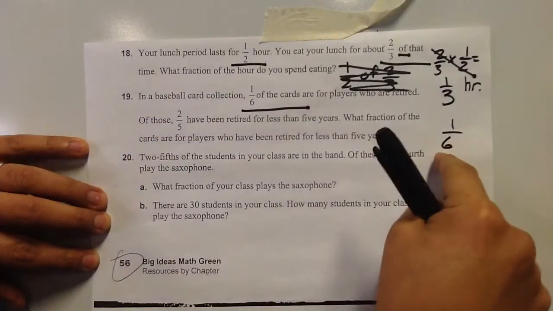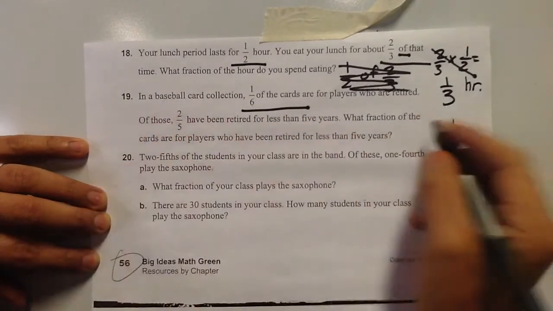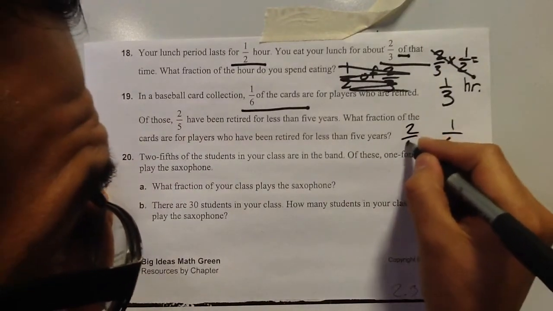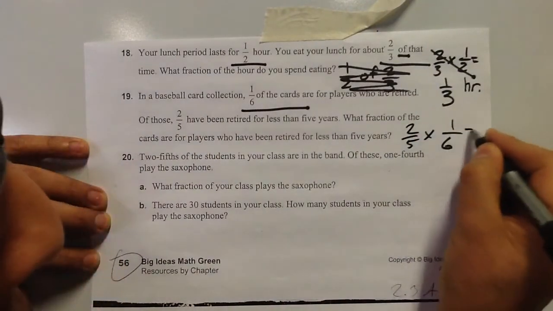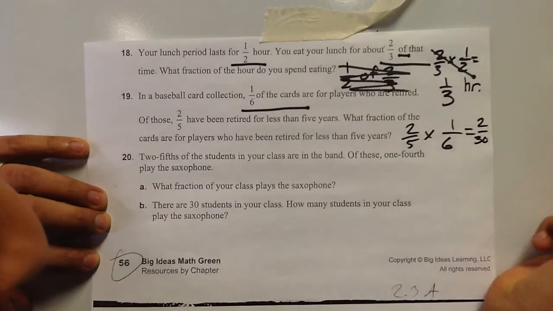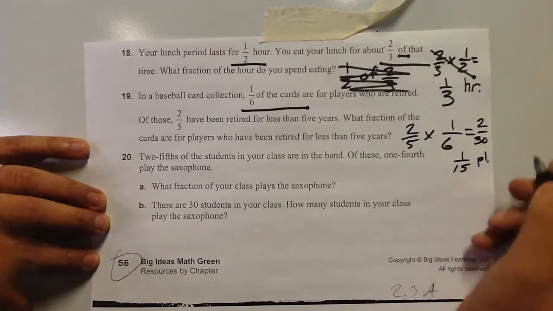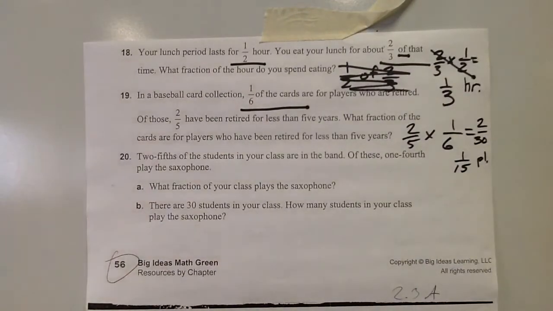But of those, 2/5 have been retired for less than 5 years. So we want 2/5 of 1/6, which is 2/30ths, or simplified as 1/15 of the players.